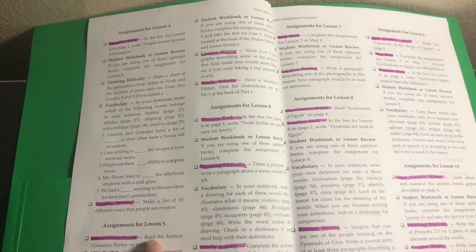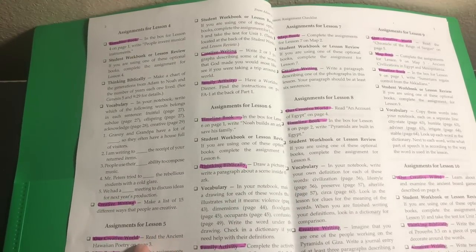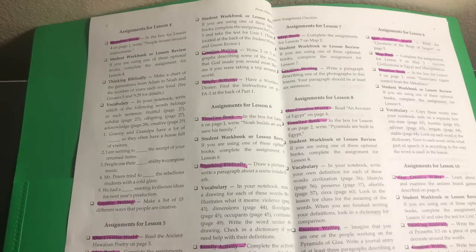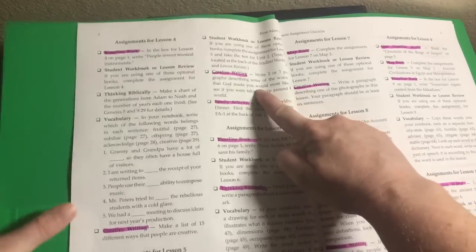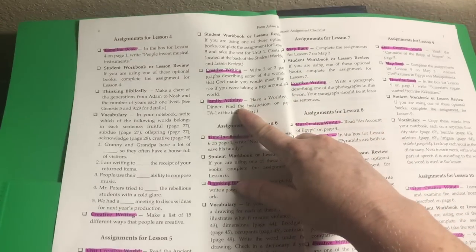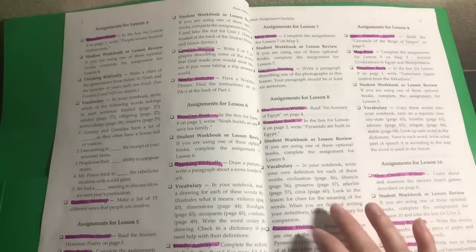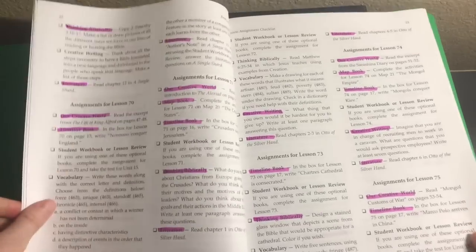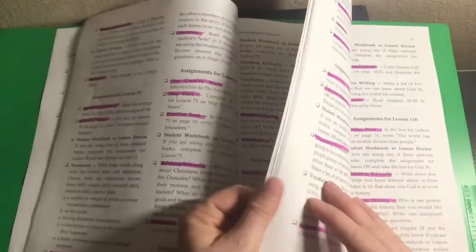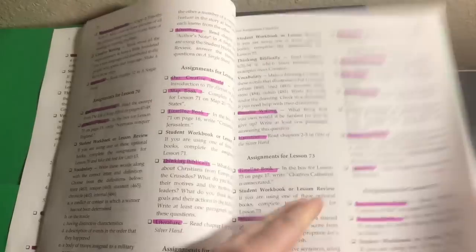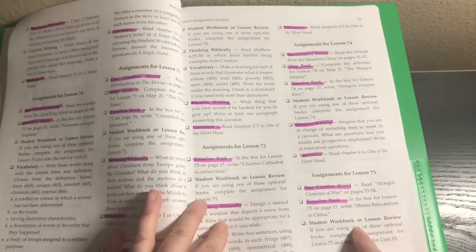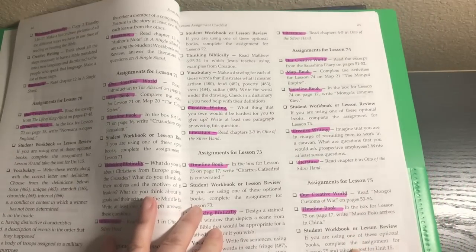So when she did lesson 5, she would do Our Creative World, the map book, the creative writing, but she would save the family activity for our 3rd day that we have set aside to do that. So again, I have just highlighted everything she's going to do throughout. Now, I did go through the entire thing, but she's only going to be going up here to lesson 75.